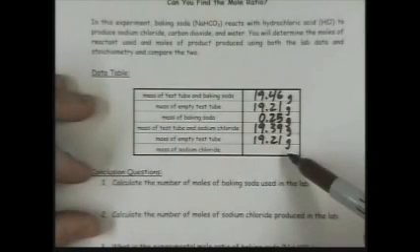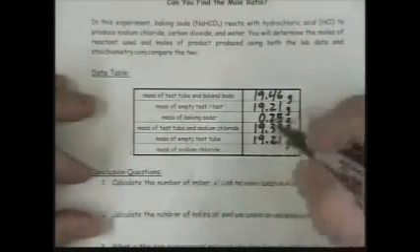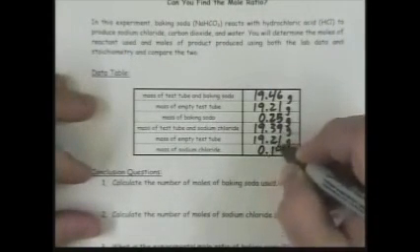So, now we are ready to complete the conclusion questions. First of all, finish the data chart and find the mass of the salt. Again, you subtracted, and the mass of the salt is 0.18 grams.